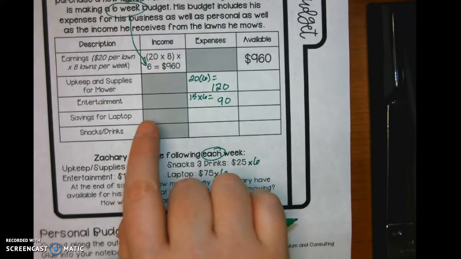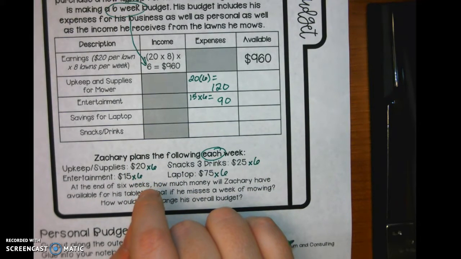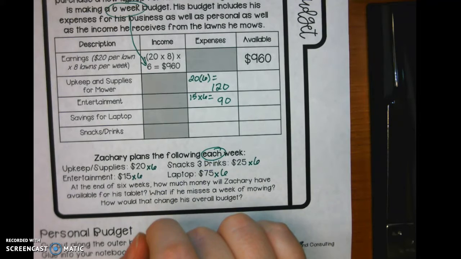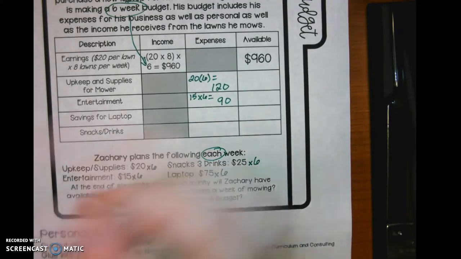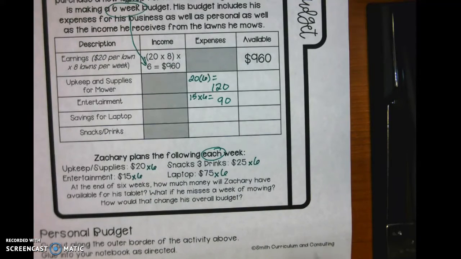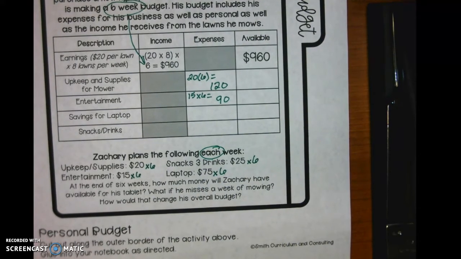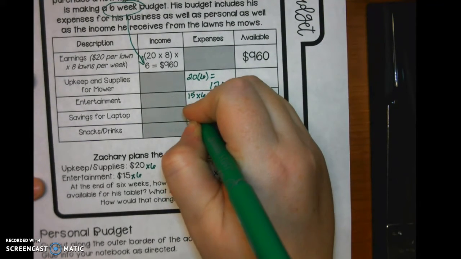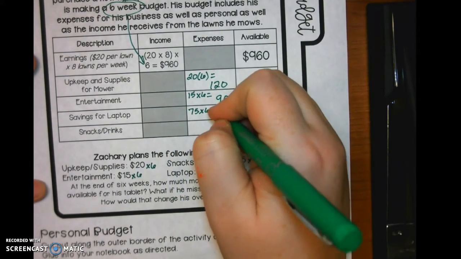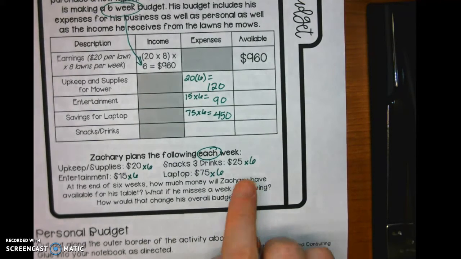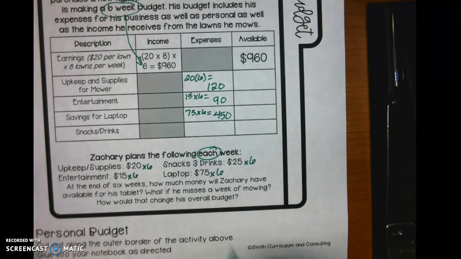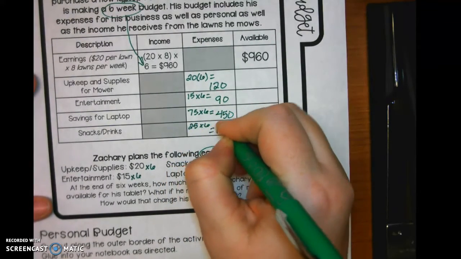Savings for a laptop. Now, some of you are going to say, but wait, saving, it's my money. I'm not paying anybody. You're right, but that is money that you are taking and putting somewhere else. Consider it that you're paying your savings account, okay? So, your savings account, laptop, 75 times 6. I pulled out my calculator, but you could do it on paper. 75 times 6 equals 450. Snacks and drinks, that's 25 times 6, which is 150.